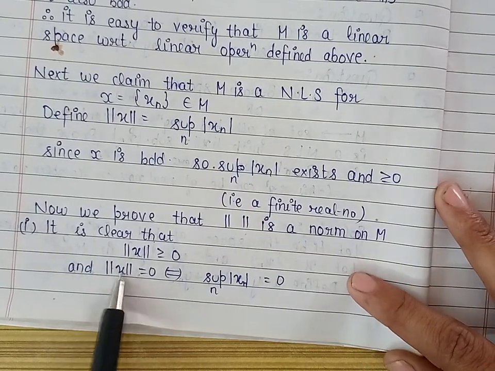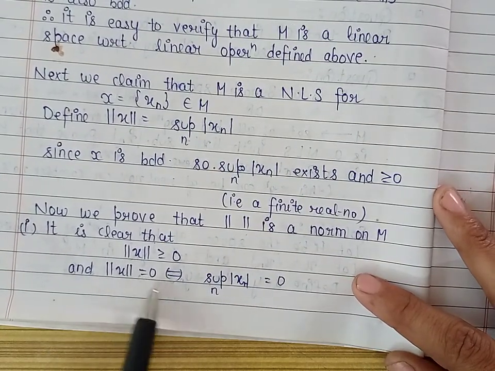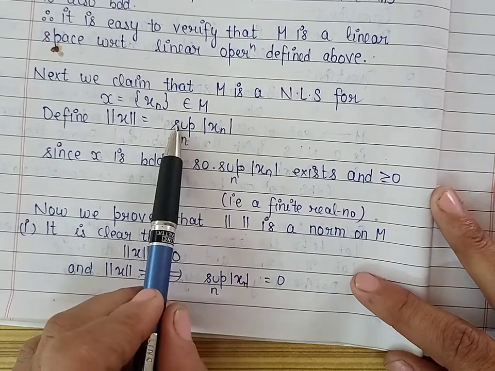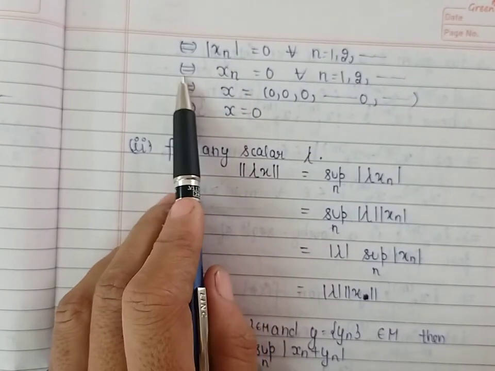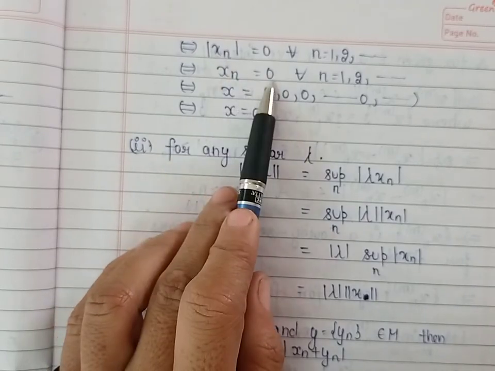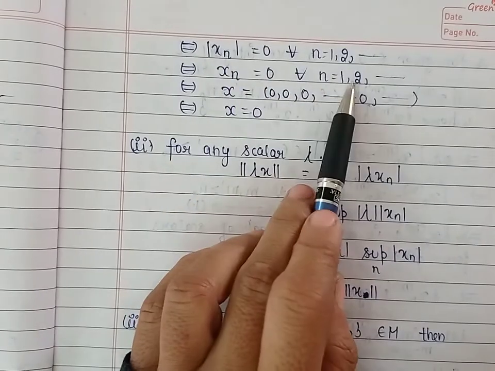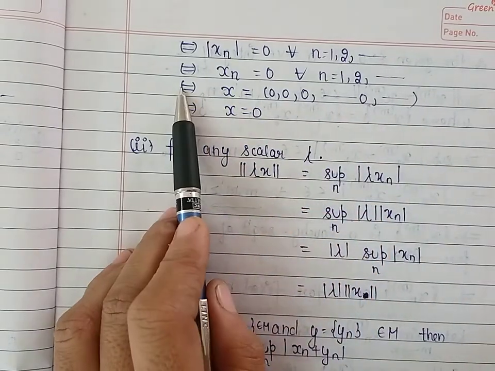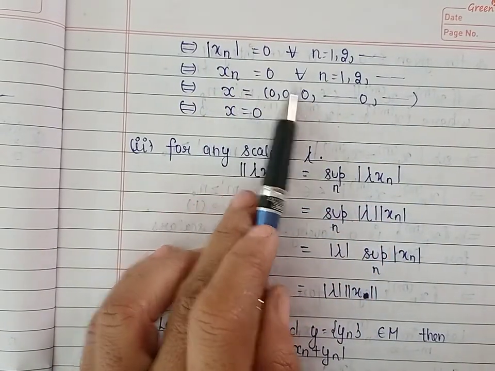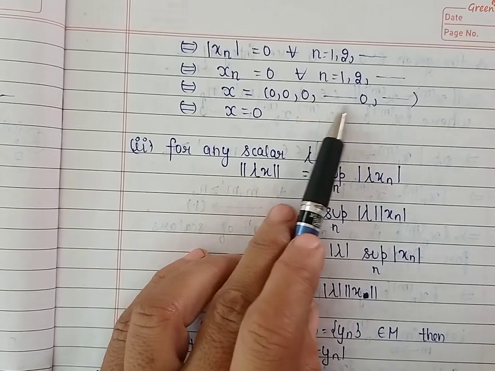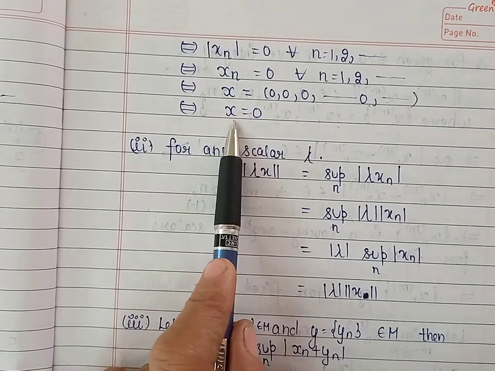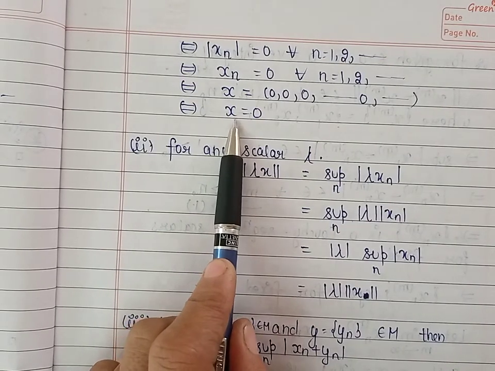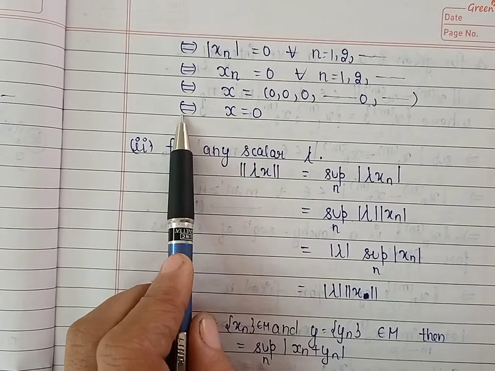Next condition: if the norm is 0. Now the norm is 0 if and only if this quantity is 0, which happens if and only if |x_n| is 0, and the modulus is 0 if and only if the element itself is 0. Because n varies over 1, 2, 3 and so on, all the coordinates x1, x2, x3 and so on of x will be 0. So we have x equal to 0. This proves the second condition, that the norm of x is 0 if and only if x is 0.